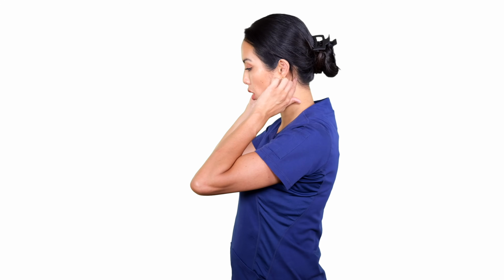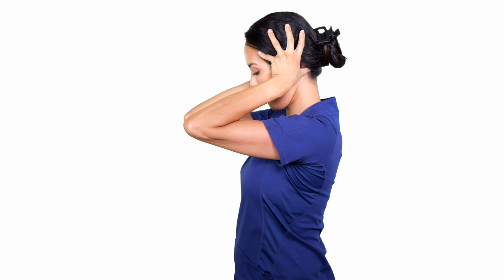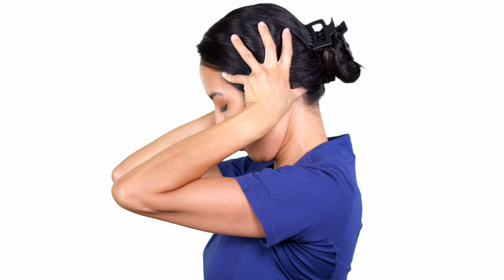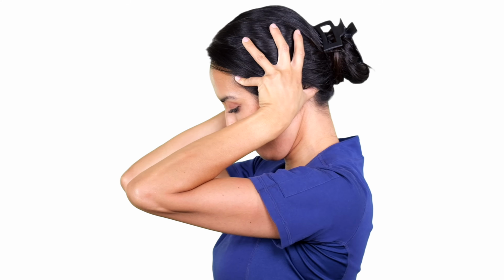You're going to feel the back lift a little bit as you're tucking, and just hold it as you breathe in. Everything should be relaxed and gentle. And again, you can use your hand here for support. You can even bring your hands behind your head and create a nice little lift right here to help lift that back part of your neck up into that stretch.